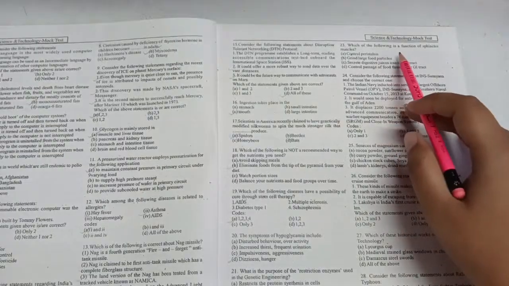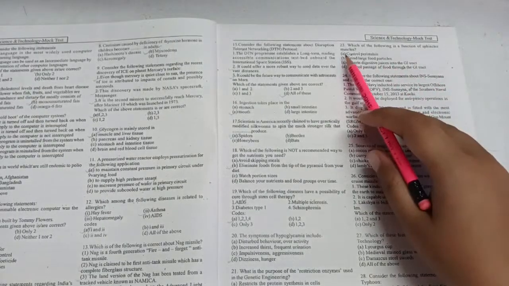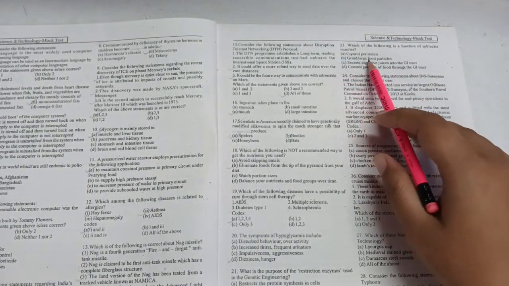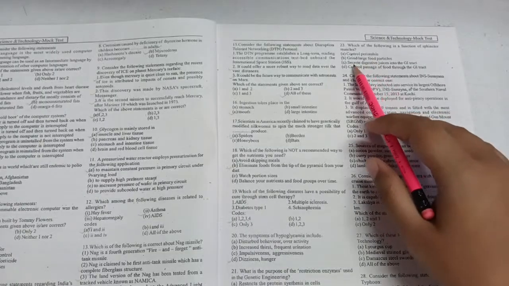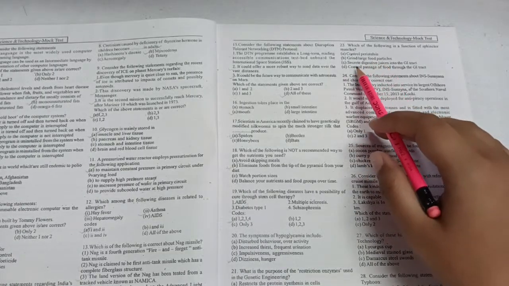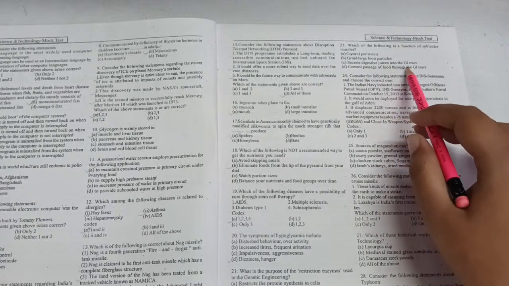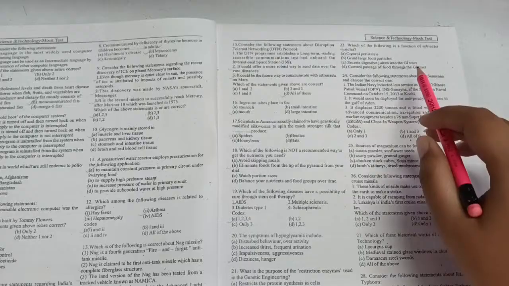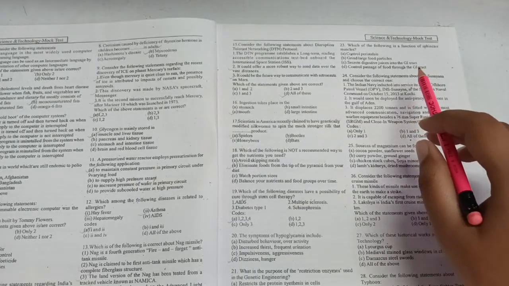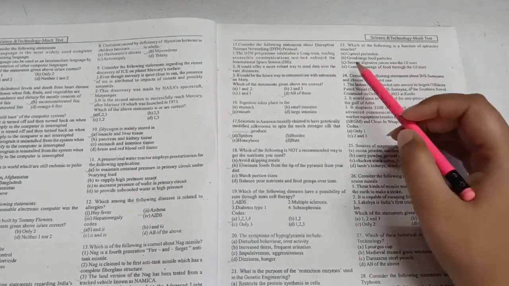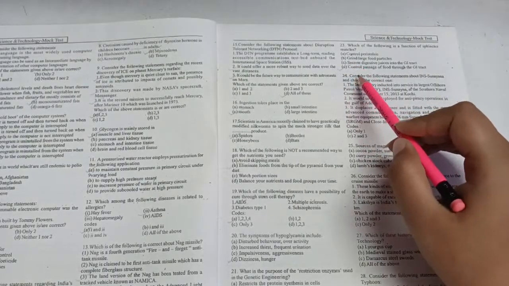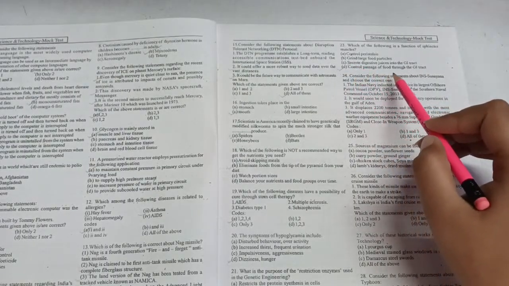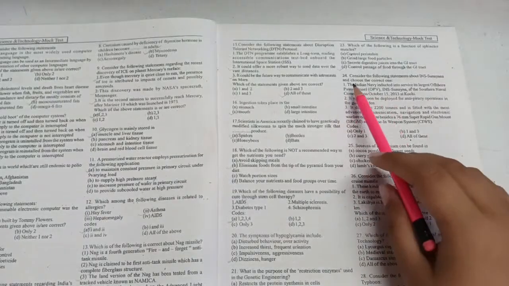Which of the following is a function of sphincter muscles? Control peristalsis, grind large food particles, secrete digestive juices into the GI tract, control passage of food through the GI tract. तो इसका आंसर है D. Control the passage of food through the GI tract.